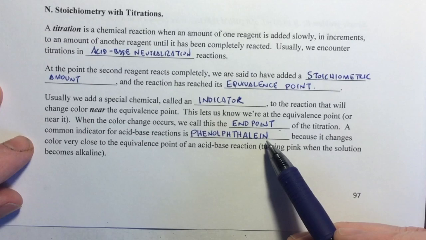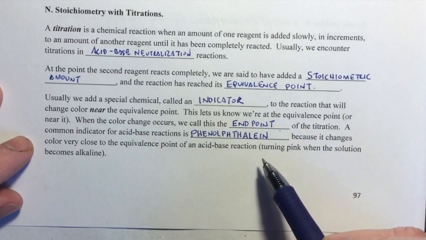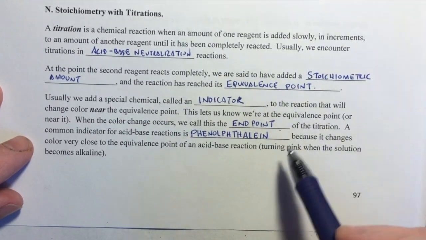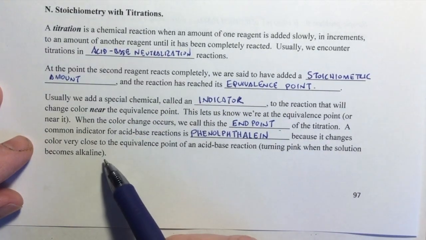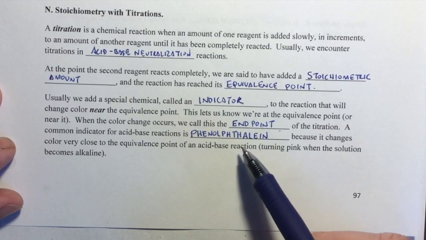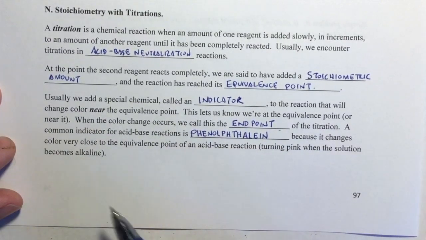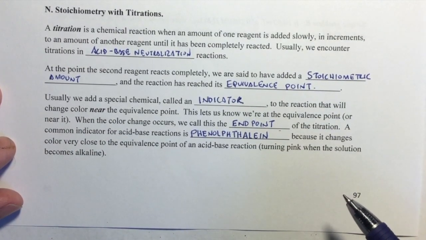Phenolphthalein is colorless when it's in acidic solutions, and about the time that it hits a little bit above pH of 7, around pH 8, then it will turn pink. And if you've run one of these titrations before, you know that it turns a very, very bright magenta color. So it turns pink when the solution becomes alkaline. Alkaline meaning basic or pH above 7.